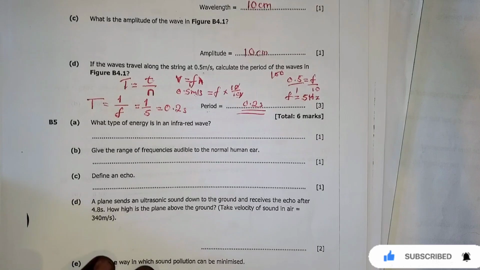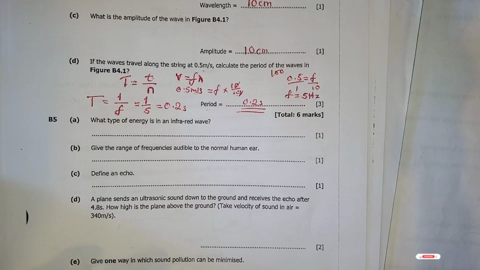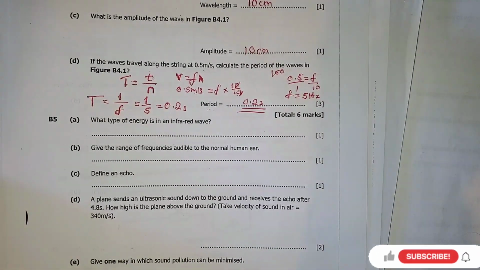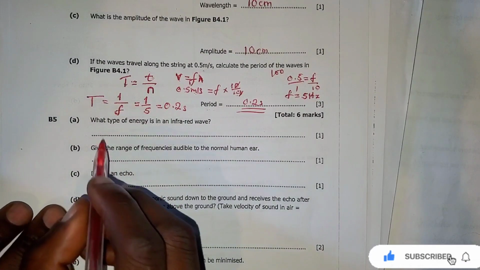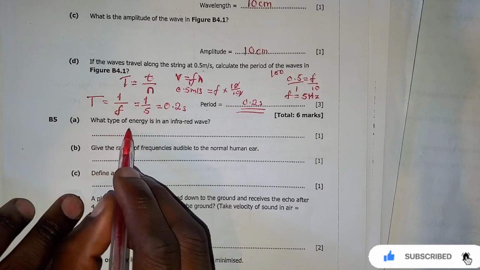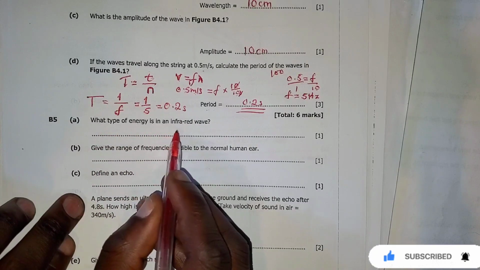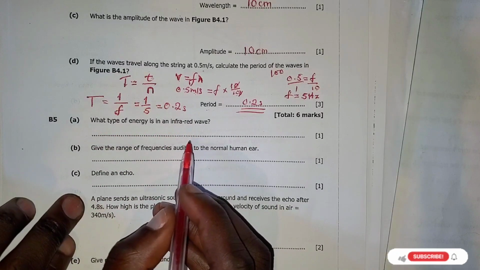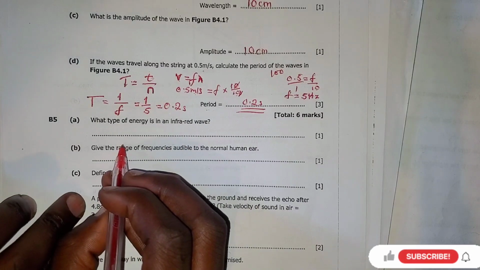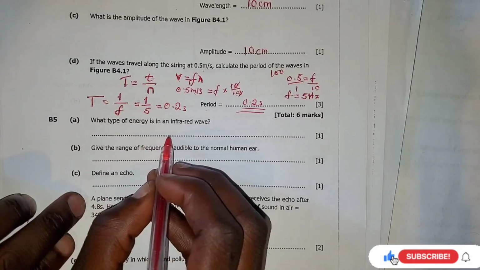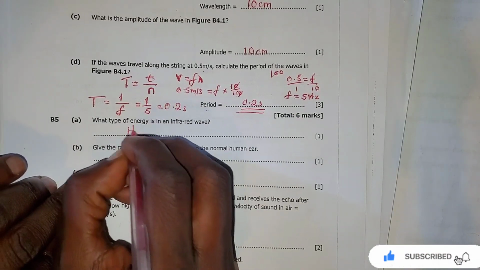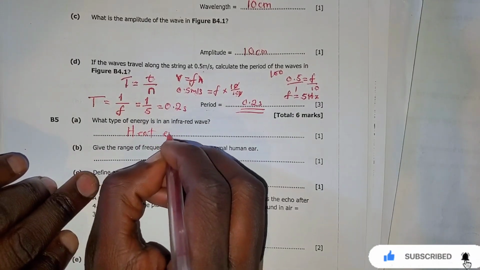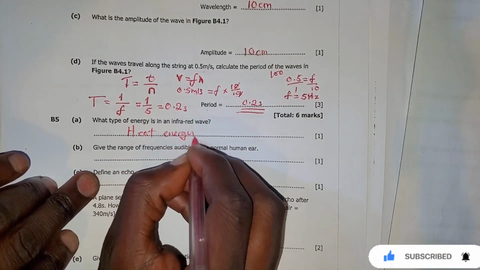Let's proceed. Let's go to question 5. Question B5, the first question is saying, what type of energy is in an infrared wave? The type of energy in the infrared wave is called heat energy.